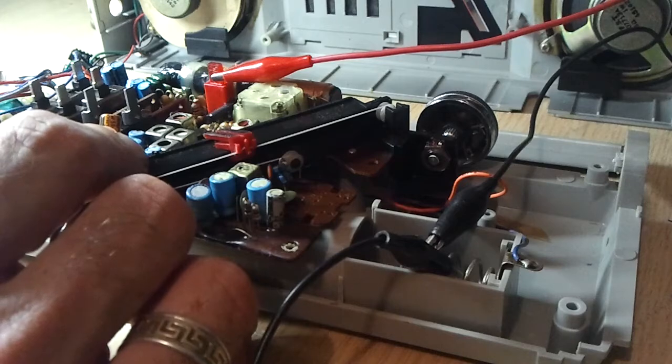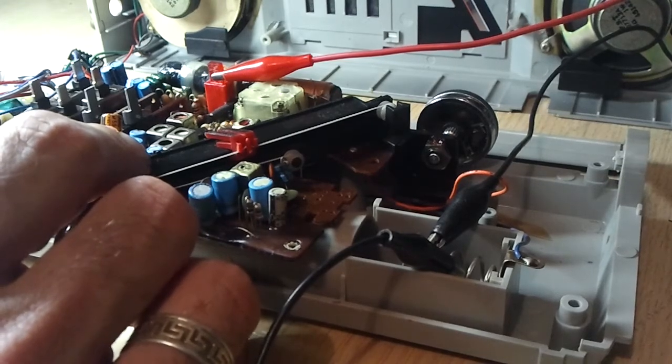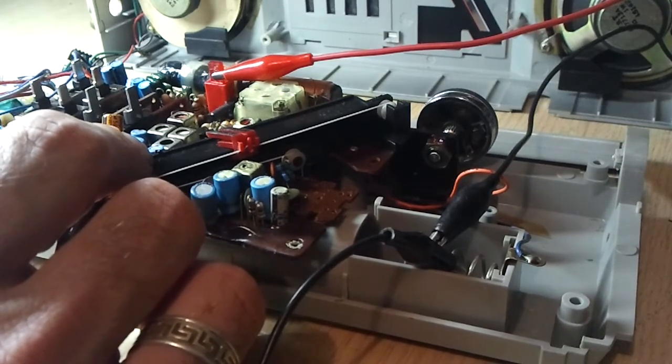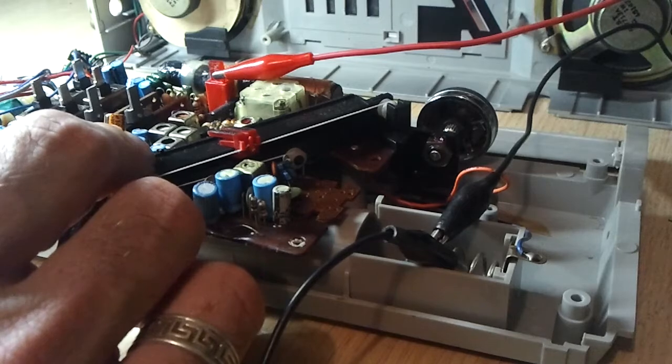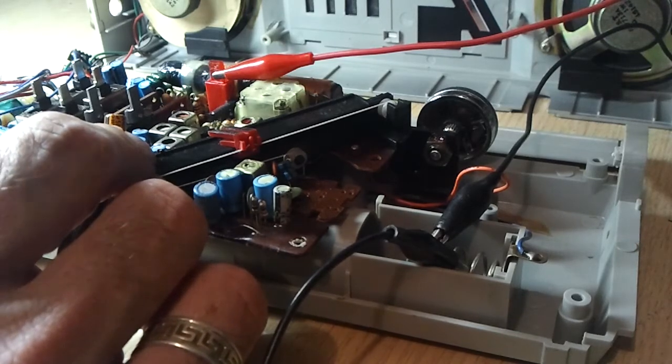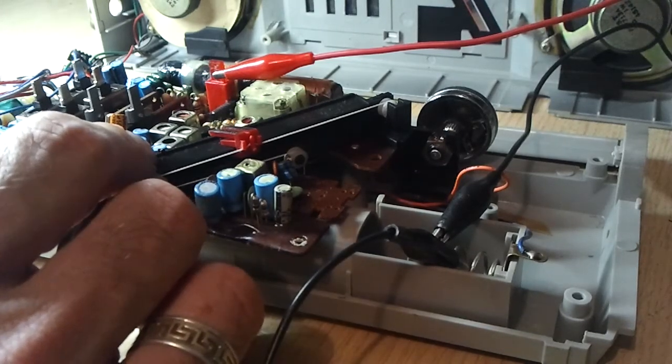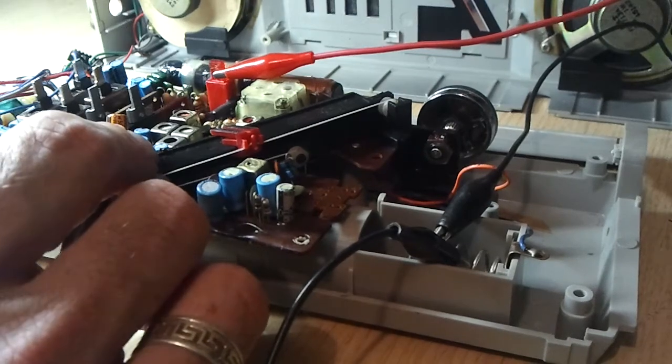Right, as you can hear, that's somewhat subdued. So we'll go back down to the next range. And these are only about 3-inch speakers here, so we're on 80 Hertz at the moment.